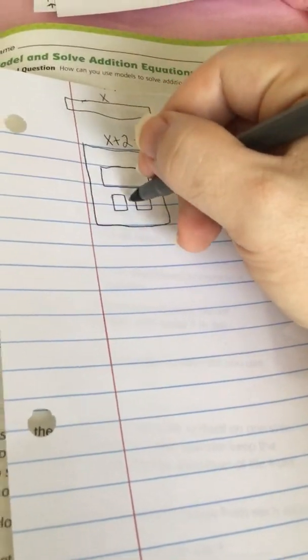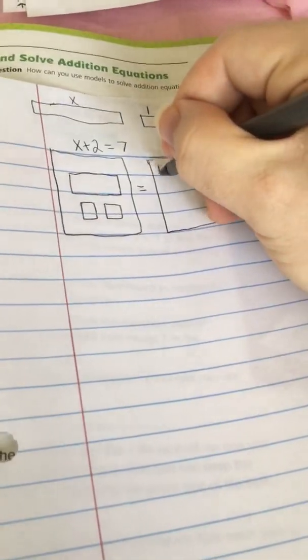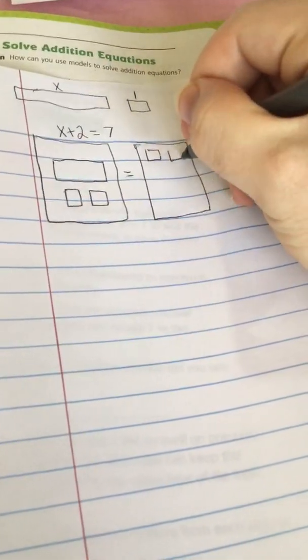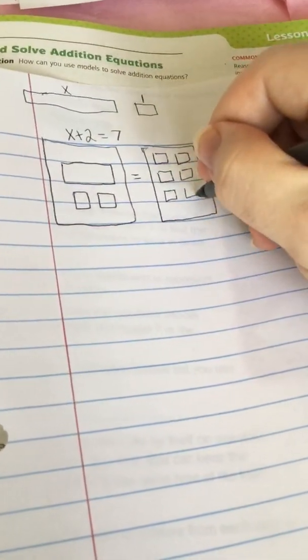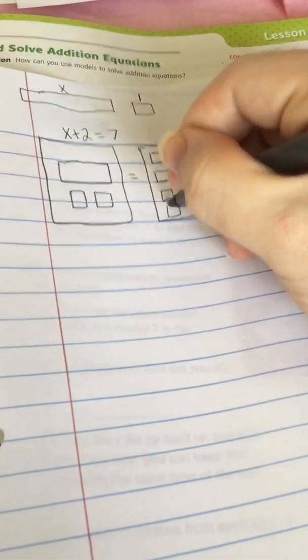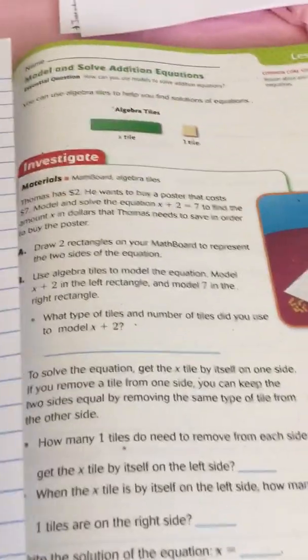So this is our x plus 2. Then in our right box, we have 1, 2, 3, 4, 5, 6, 7. So here we have our x plus 2 is equal to 7.